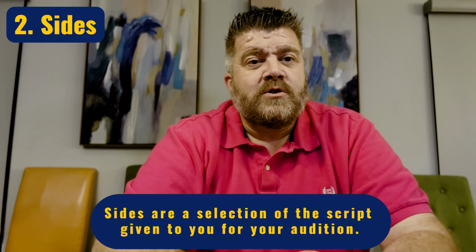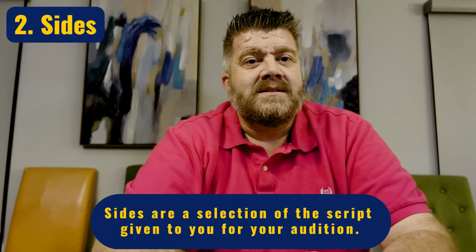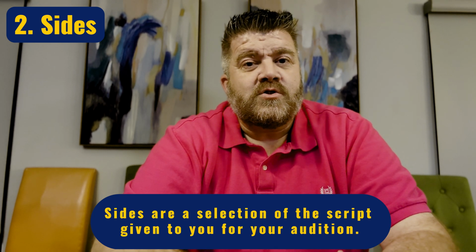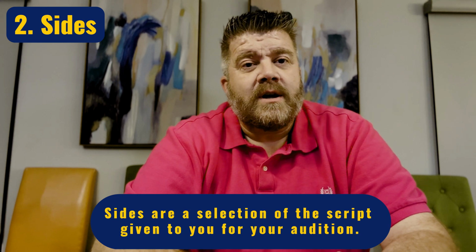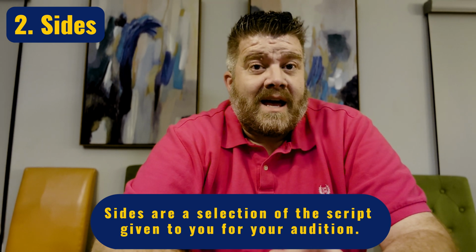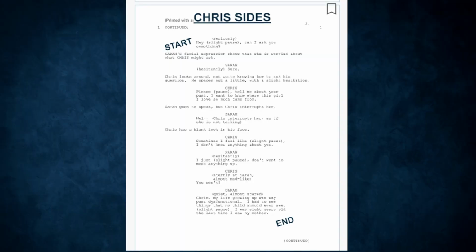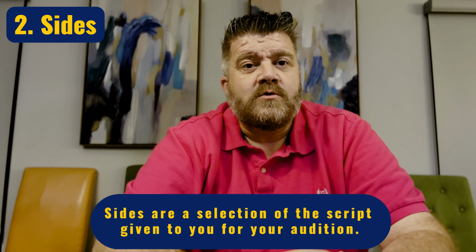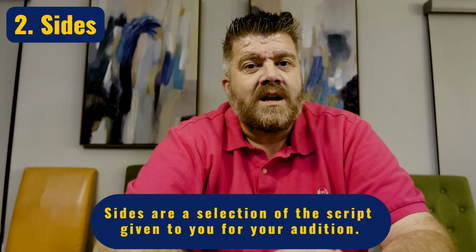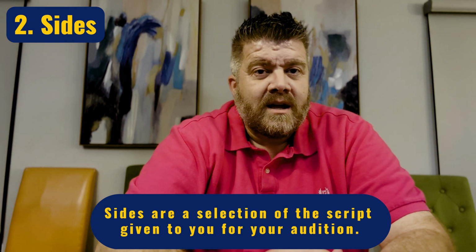All right, term number 2, sides. What are sides? Sides are a selection of the script that's given to you for your audition. So the casting director will send you the sides, and that will be the part that you will be reading for your audition. They are used to evaluate how well you understand and interpret that character. So those are your lines, obviously, for the audition, but what they're used for is to evaluate, like I said, are you understanding and interpreting that character in a way that the casting director sees.